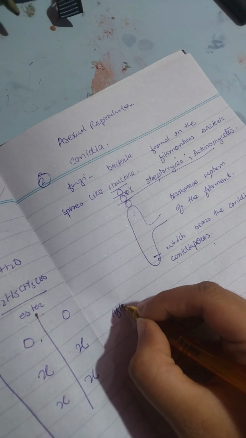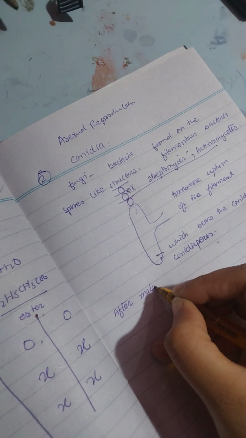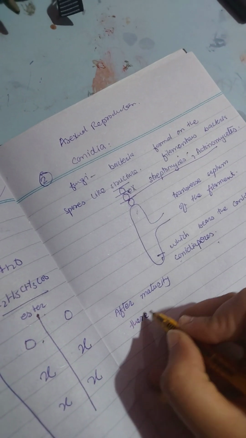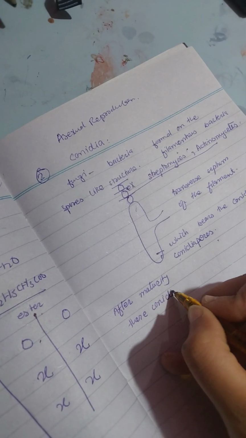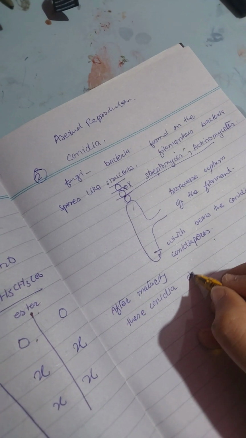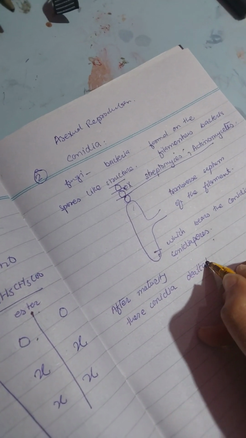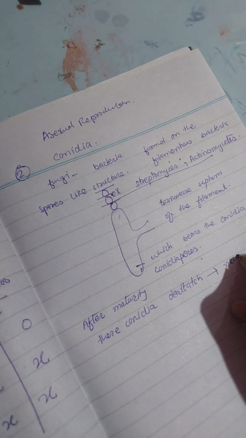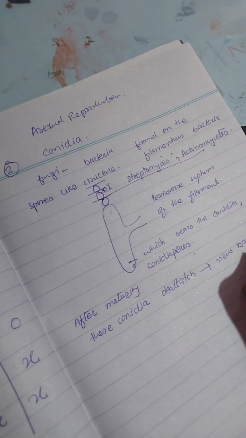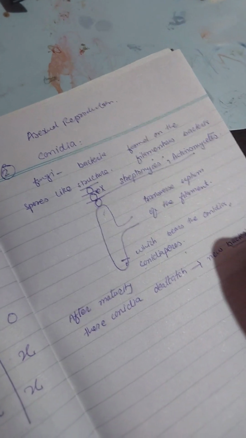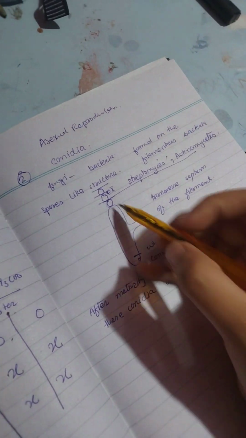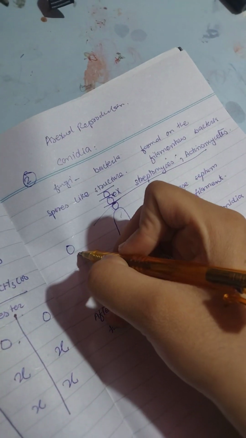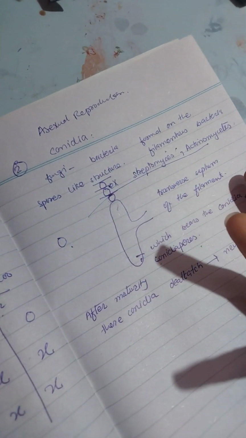After maturity, these conidia detach, and each individual spore will form a new bacteria, right?